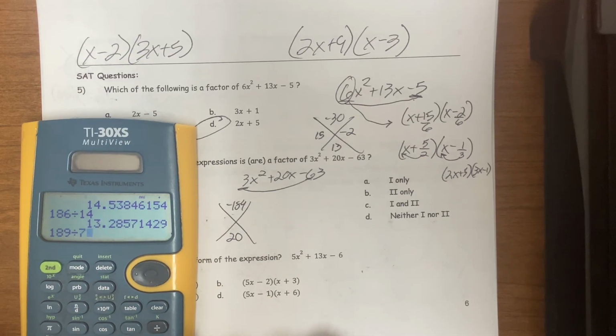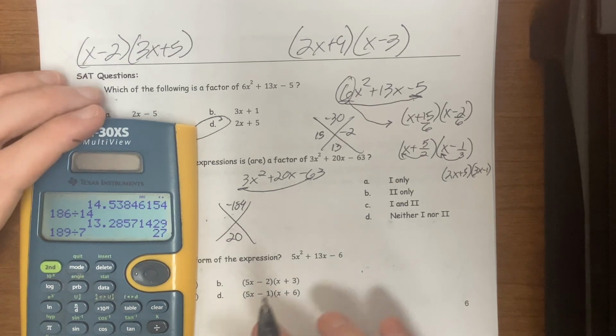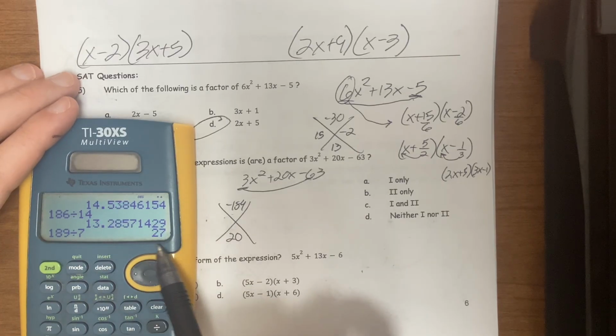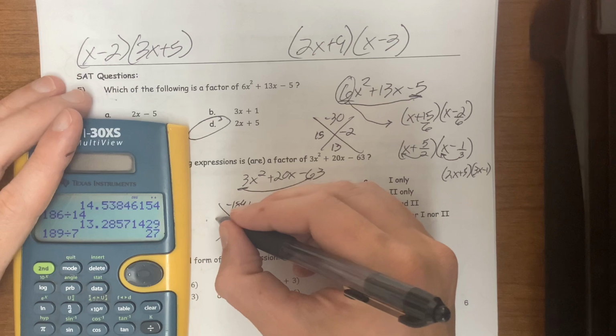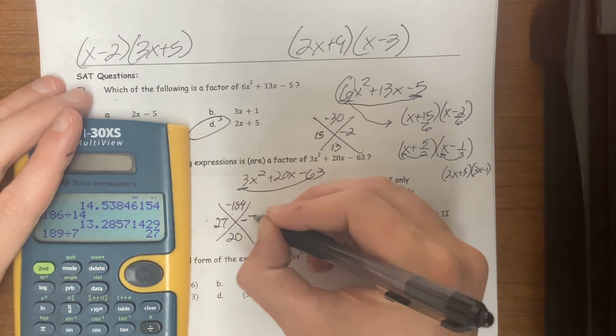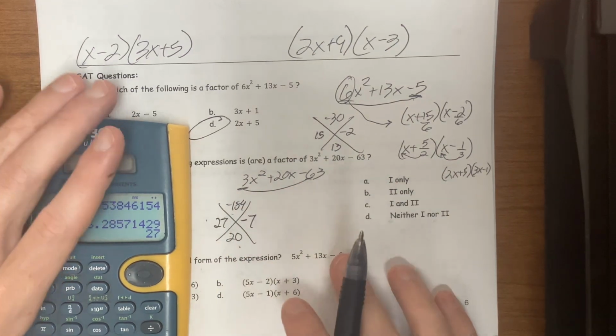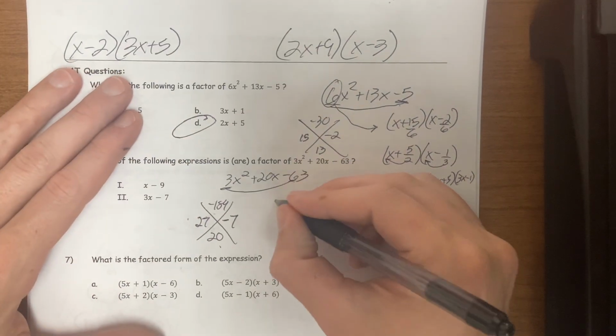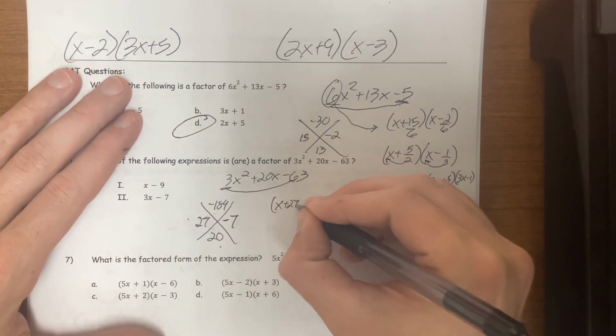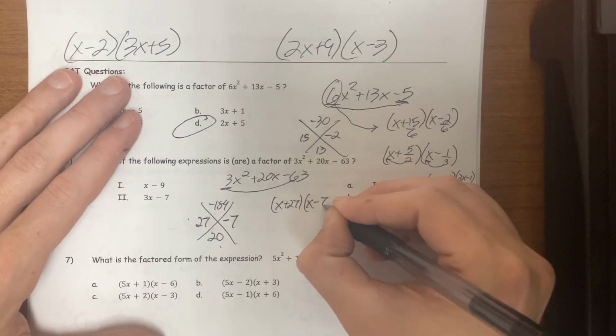I guess let's go smaller. Let's try smaller. Ooh, that's a good one. 189 divided by 7 gives me 27, which is interesting because if I keep the 27 positive but make that 7 negative, now they do in fact add to positive 20. So now we can go ahead and make our factors here. So it's x plus 27 and x minus 7.